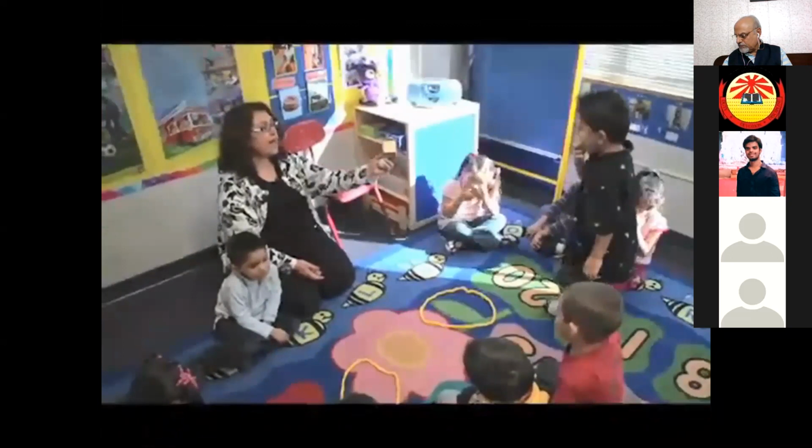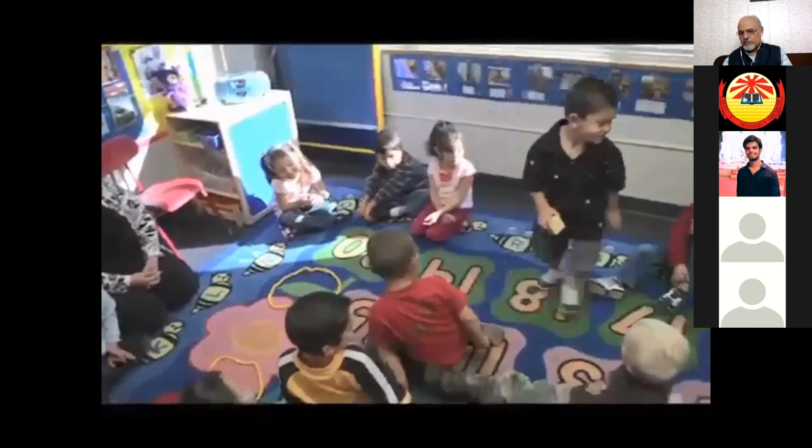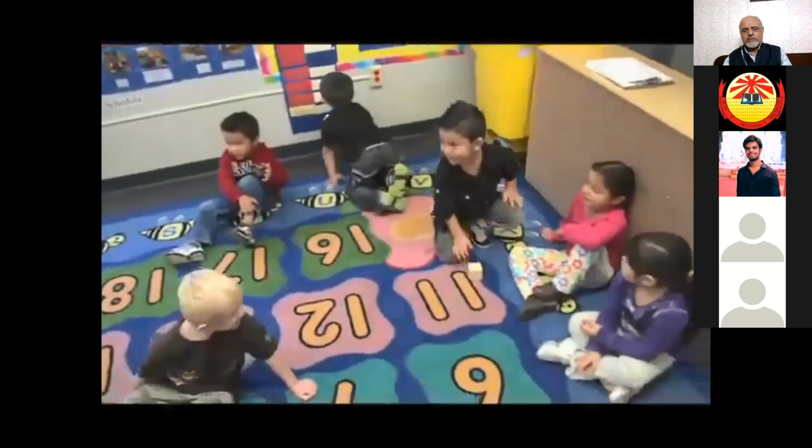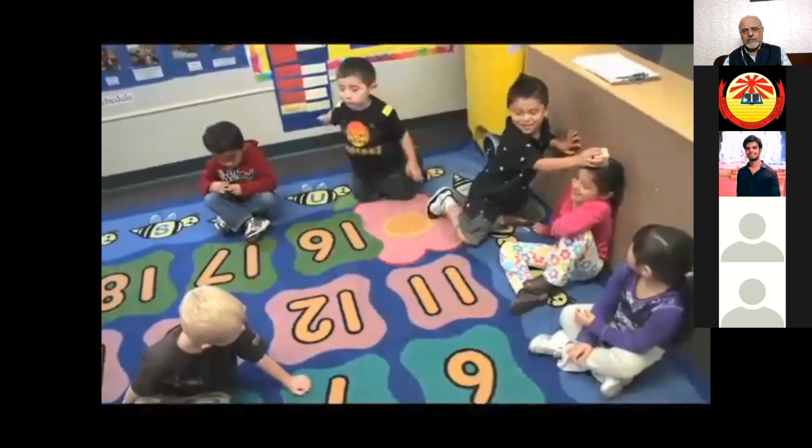For example, the children might be learning about spatial concepts, such as in front of, behind, or next to. Here are some of the ways that children can experience those concepts in a hands-on way.